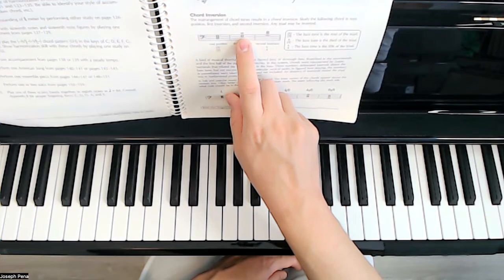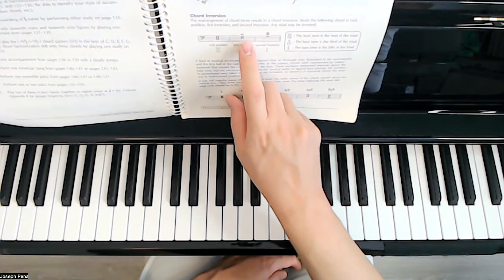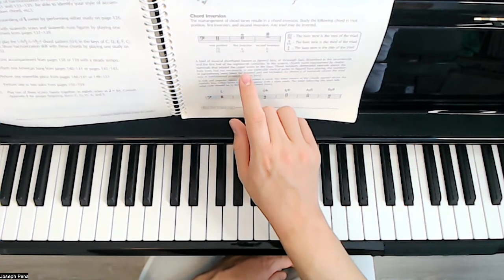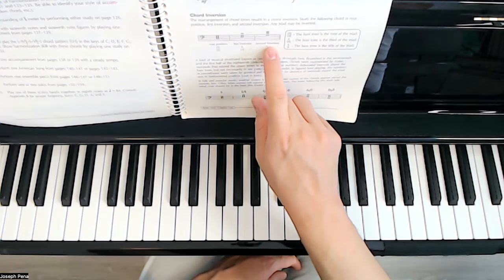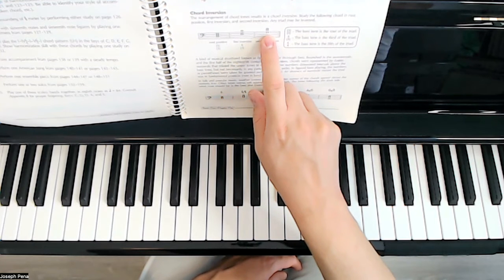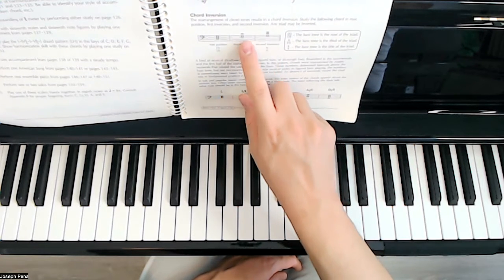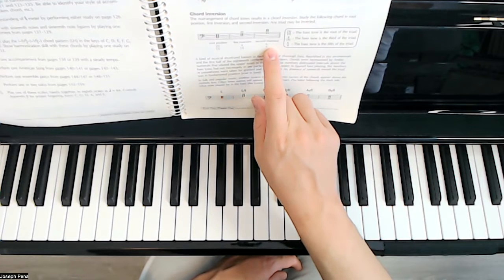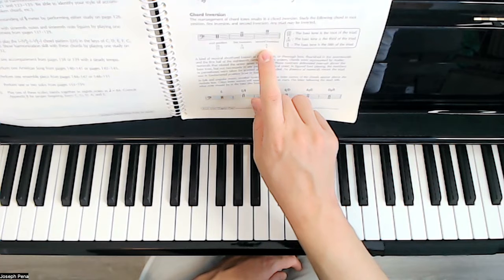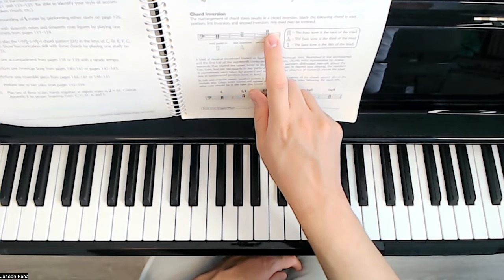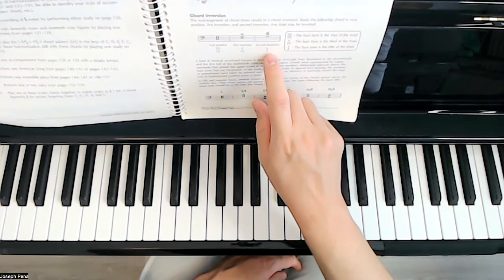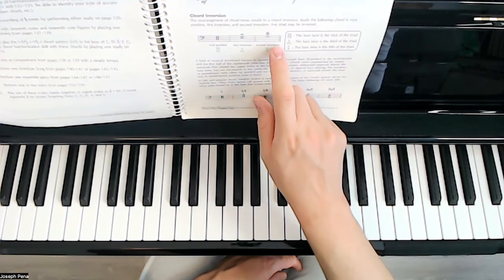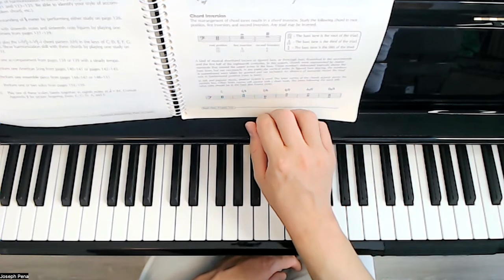That means there is a 3rd above the bass, which is G, and a 6th interval above the bass, meaning C. That's also still the root. Now for second inversion, the bass note is the 5th, because the 3rd went up an octave. The figures are 6-4, meaning there is a 4th above the bass, which is C, and also a 6th above the bass, which is the E.